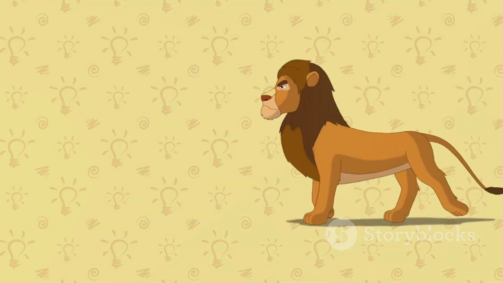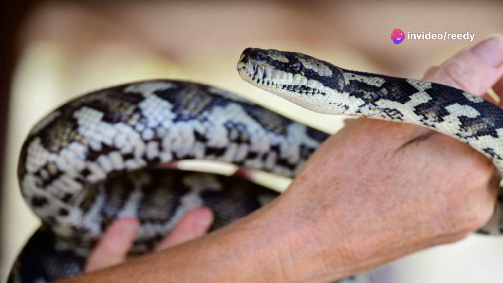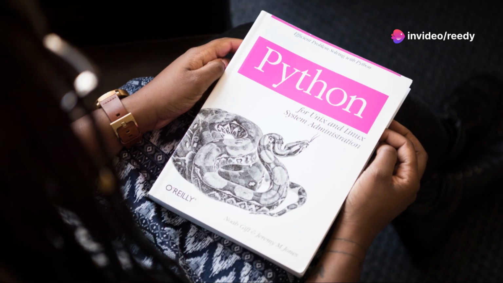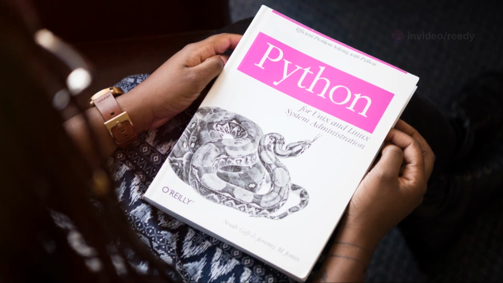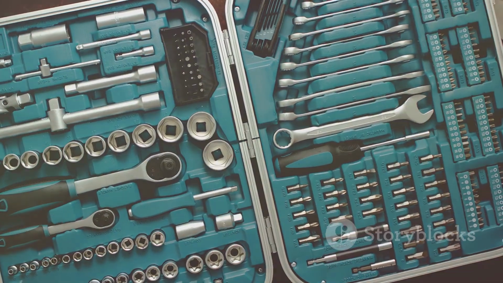The possibilities are endless. By understanding the unique characteristics of each container and how to use them together, you unlock a whole new level of flexibility and power in your Python programs. It's like having a toolbox full of specialized tools, each designed for a specific purpose.